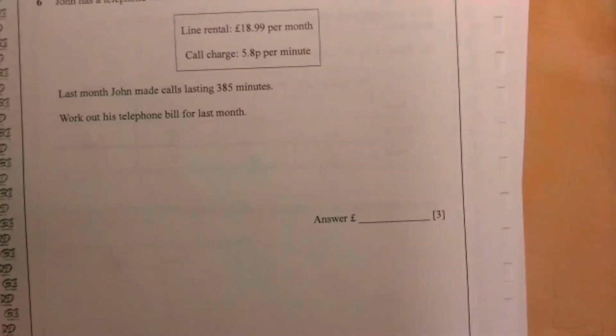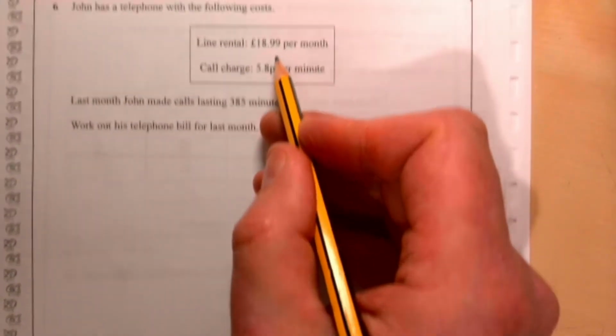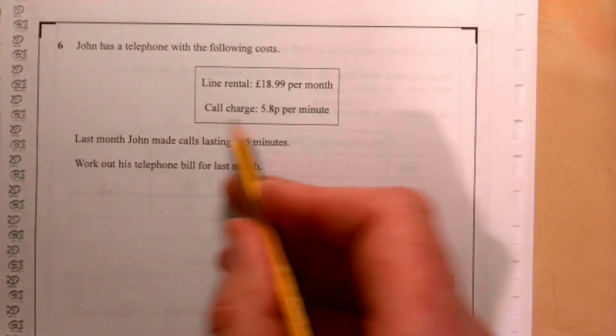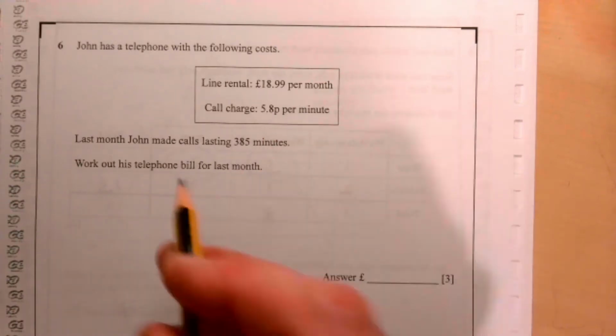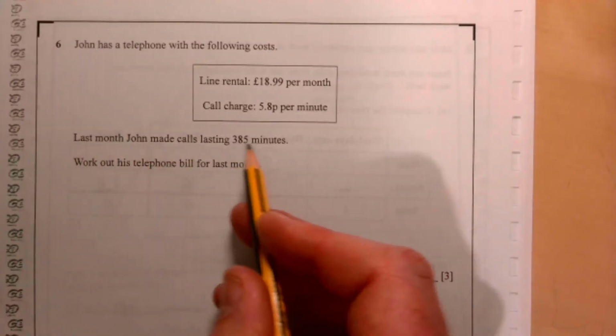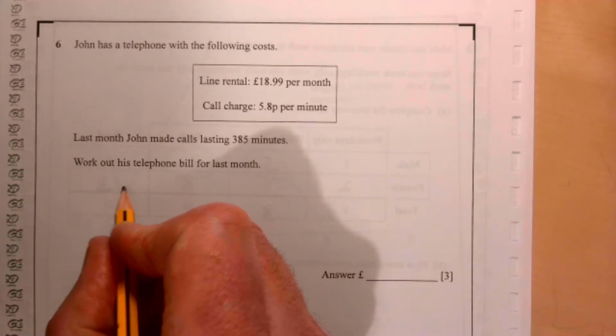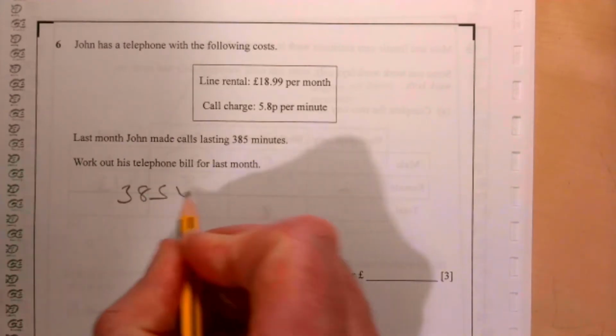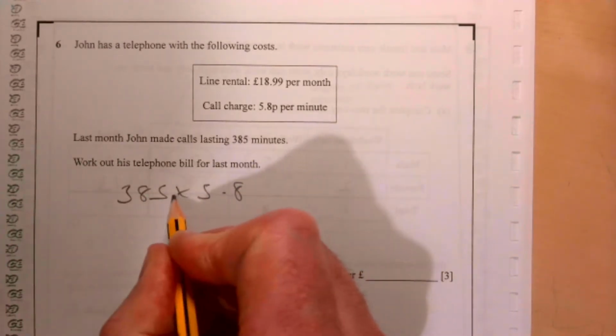Question 6. John has a telephone with the following costs: £18.99 per month and the call charge of 5.8p per minute. He made calls lasting 385 minutes. So what's his telephone bill? So it's 385 multiplied by 5.8 pence.